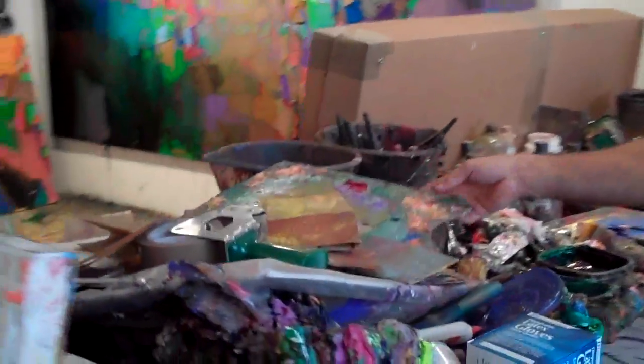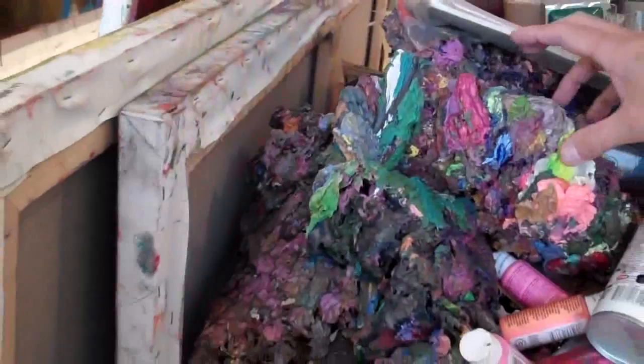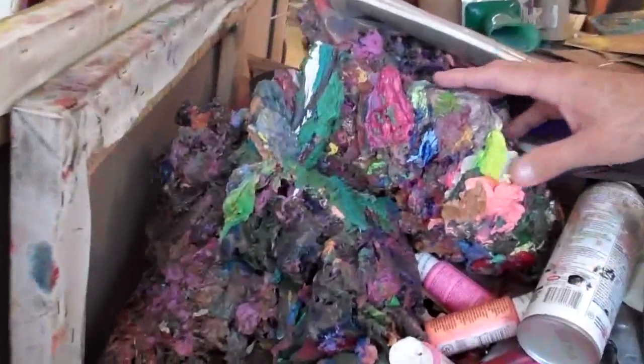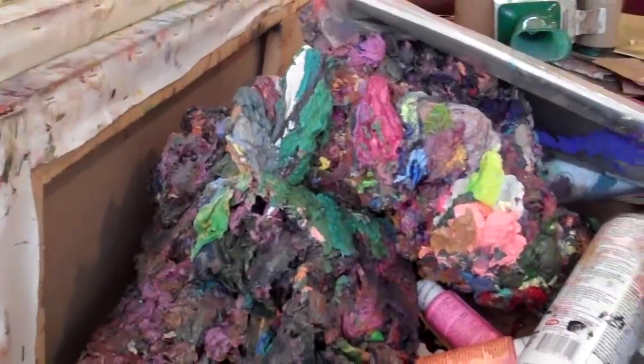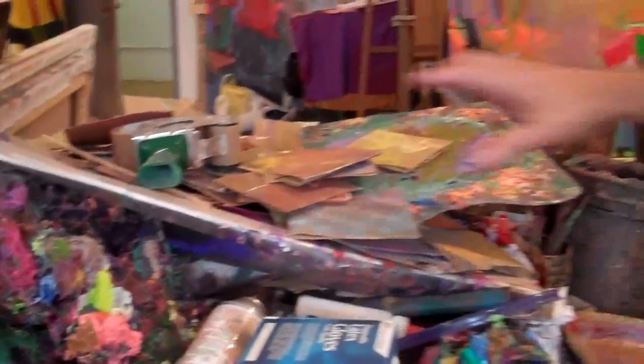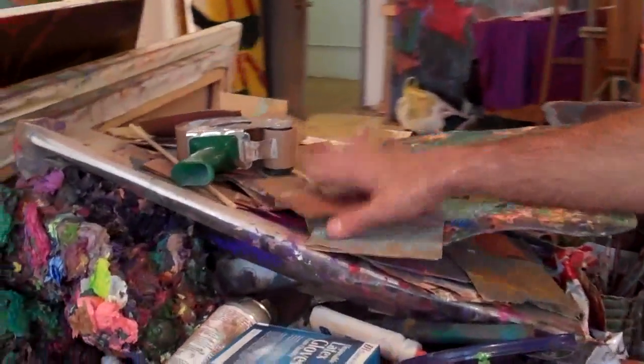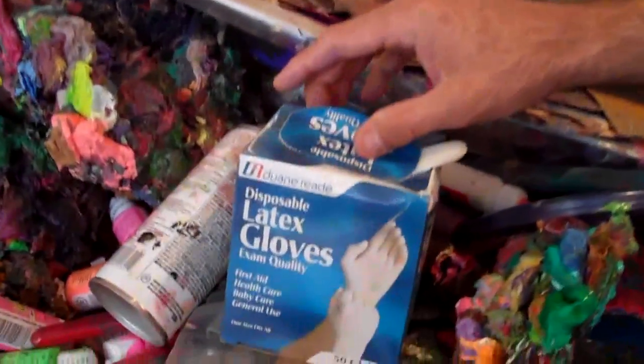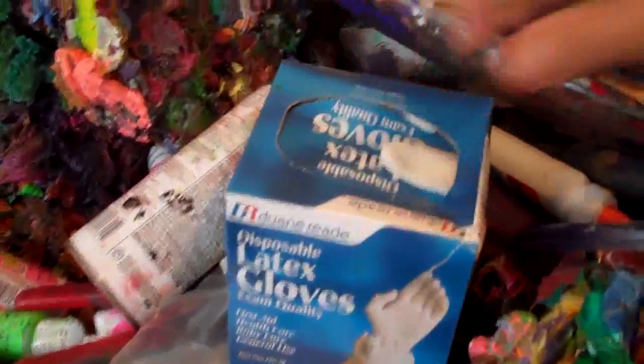And I'll show you some of the things on the table. First of all, you can see lots of mistakes here. Lots of just curdled, dry oil paint. These big mounds accumulate over months and months, and then I throw them away, and then another one starts. We have sandpaper. We have latex gloves, which is very important if you paint in oils, for the mediums.